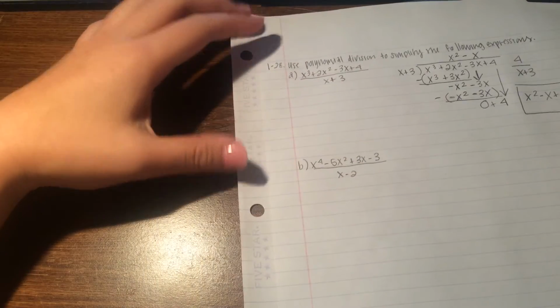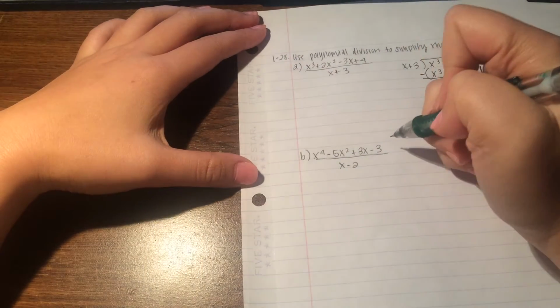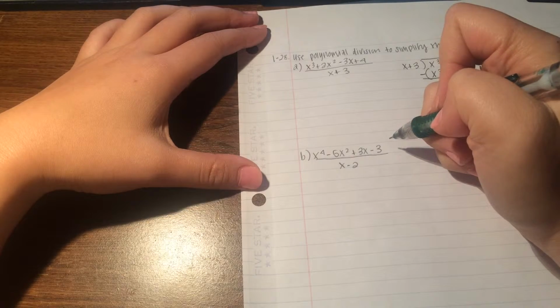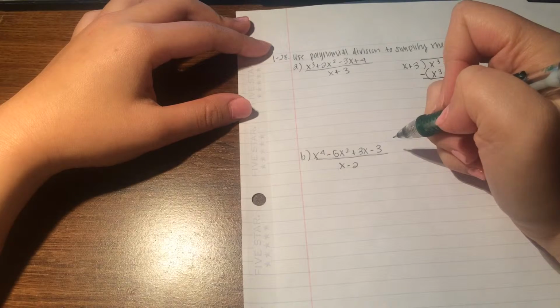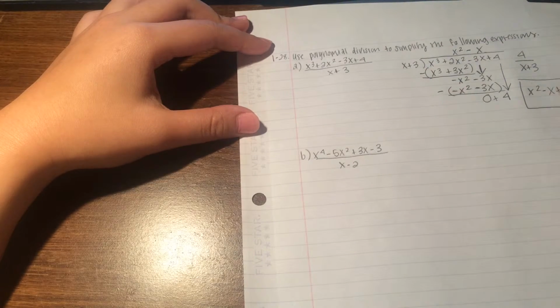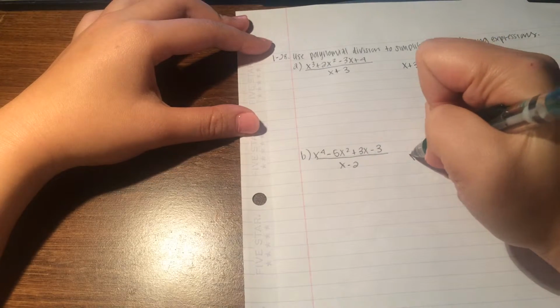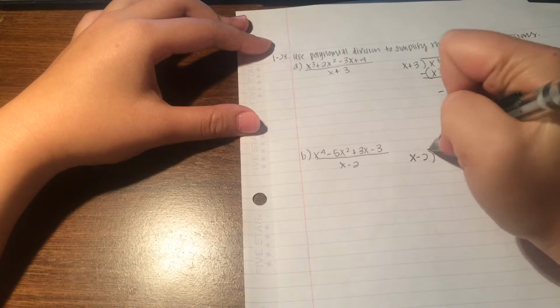Okay, so for B, the problem is x to the 4th power minus 5x squared plus 3x minus 3 divided by x minus 2. So just like the first problem, you put x minus 2 and then put it in long division form.